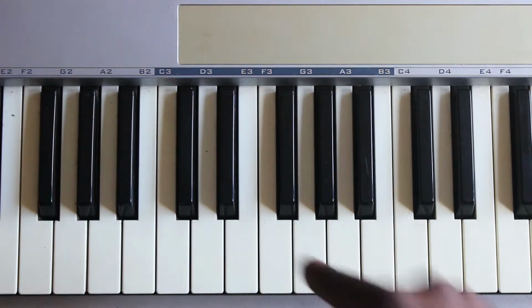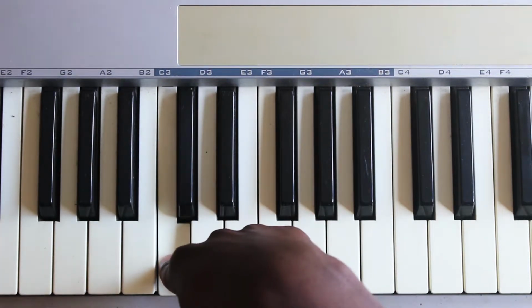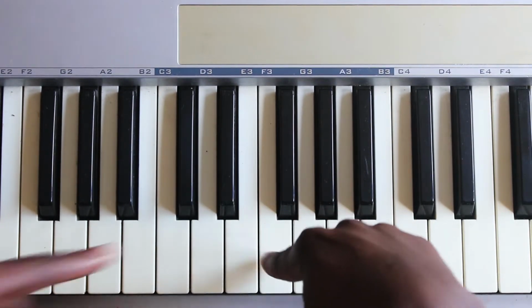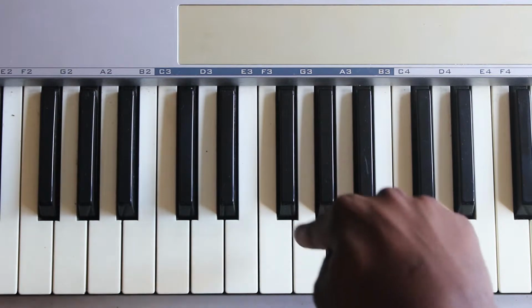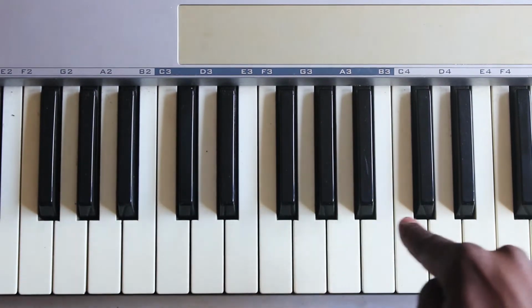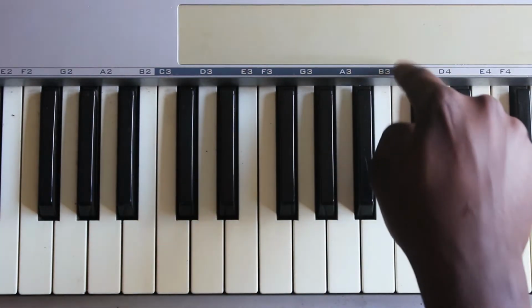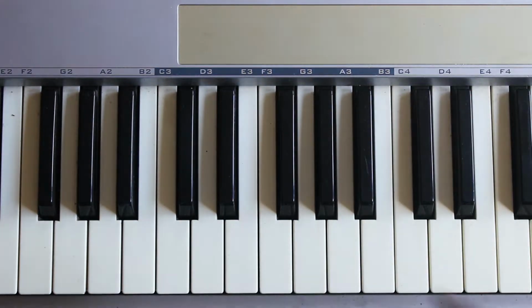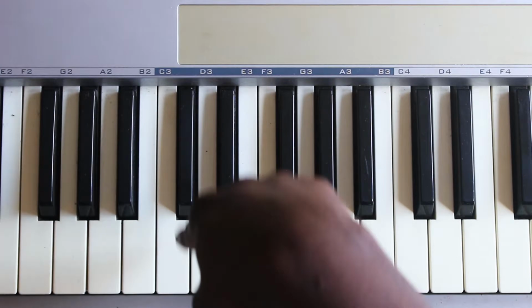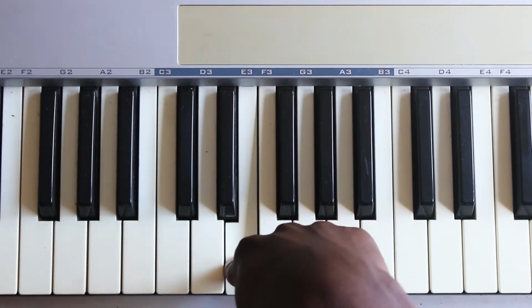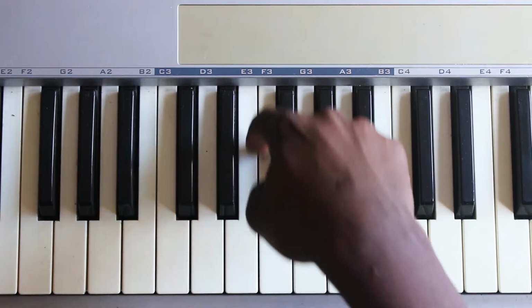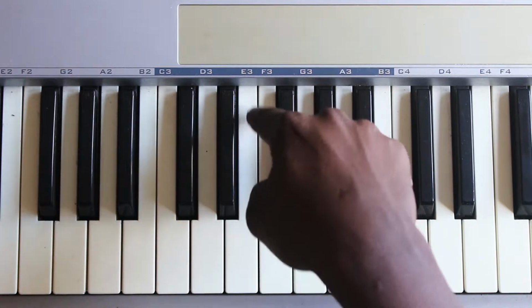So if you start from C, and then tone, tone, semitone, and then tone, tone, tone, semitone, you see, we're now at the other C, right? So if you start from C: C sharp, D, D sharp, E, F. There's no E sharp.